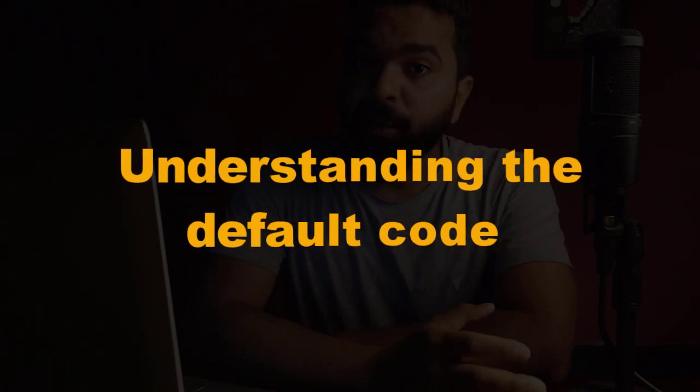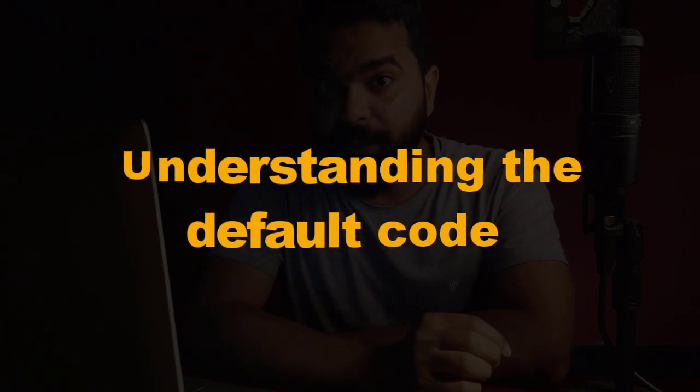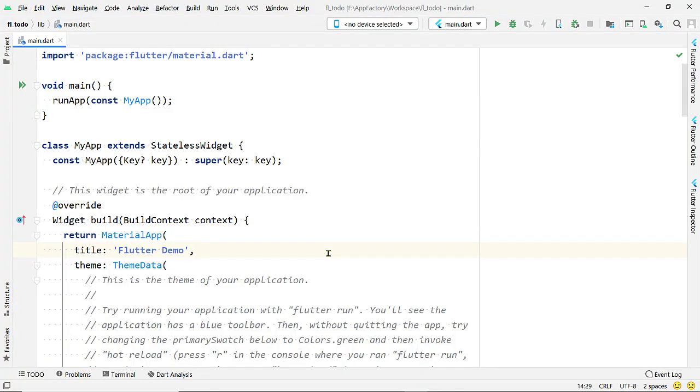So we have created a new Flutter project, we have executed the default code, and we have seen the default app, which is a pretty simple one. Now we are going to explore the default code because there are lots of basic concepts to learn from this code. So you have to start here.